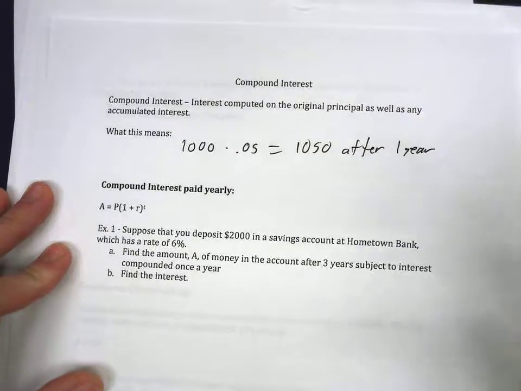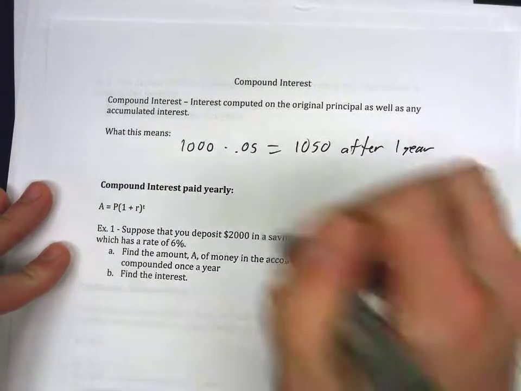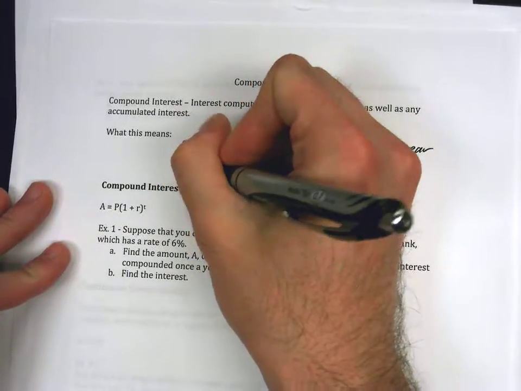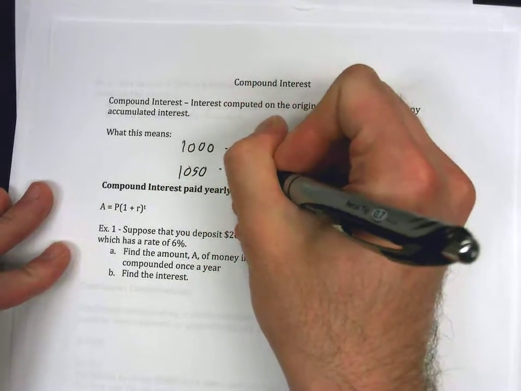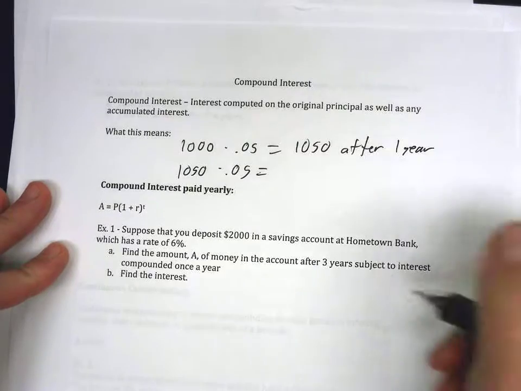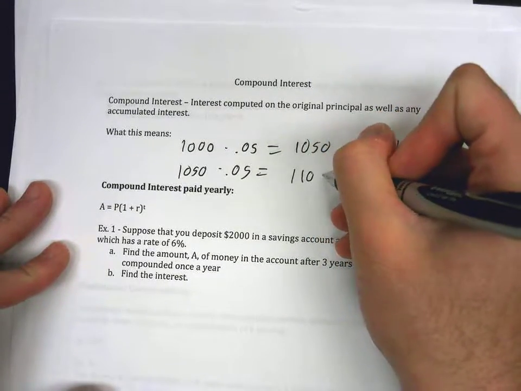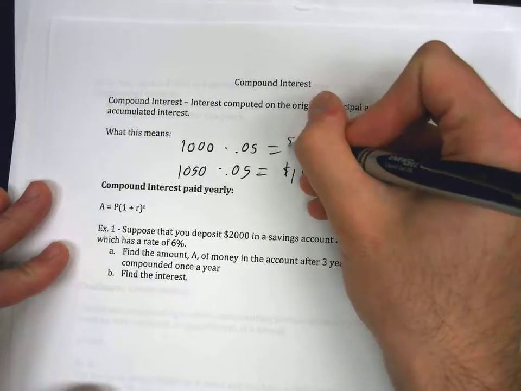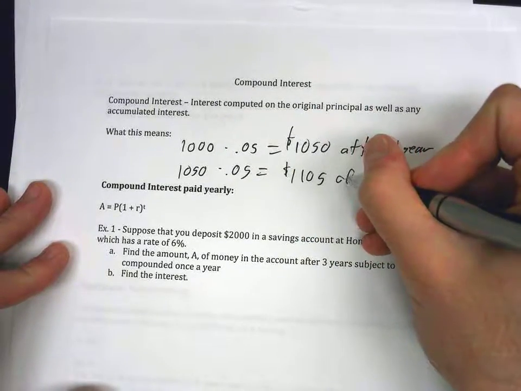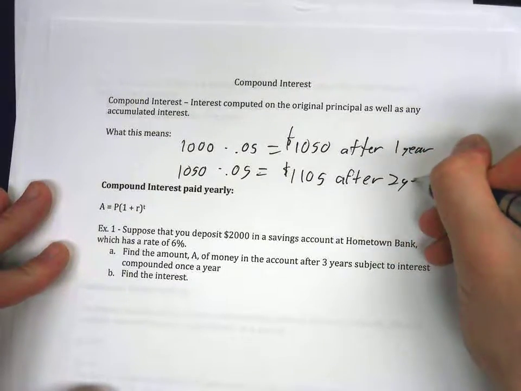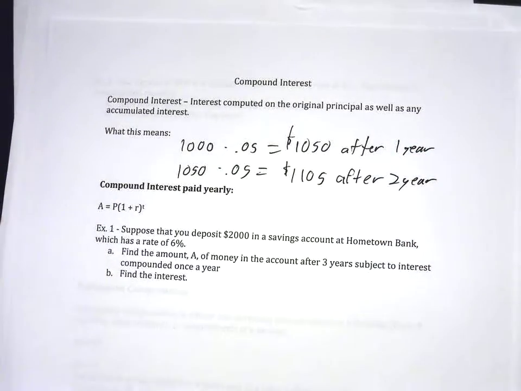Now, when we went into year 2, the calculation would instead be off of $1,050 times that 0.05, giving us now $1,105 at the end. So that'd be after 2 years. So it takes into account the amount of interest that you're generating and recalculates off of that.